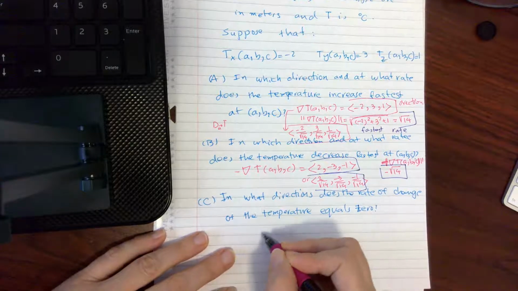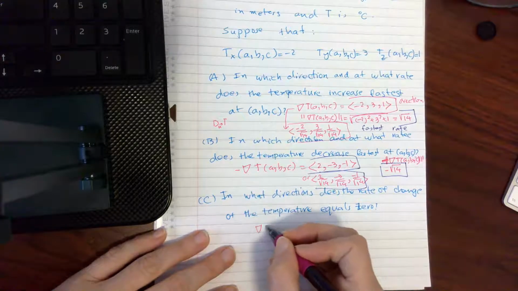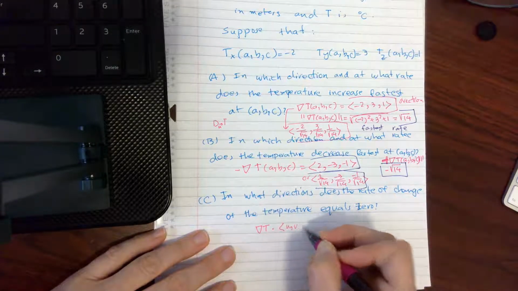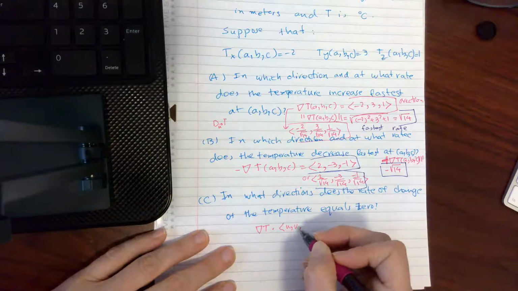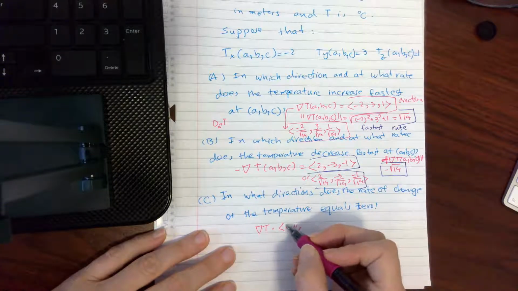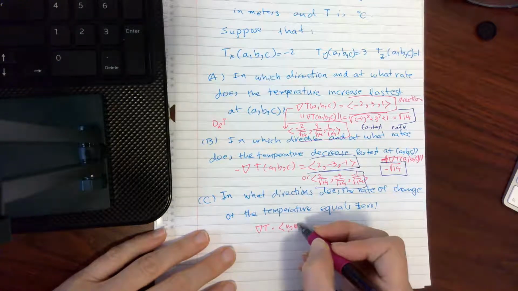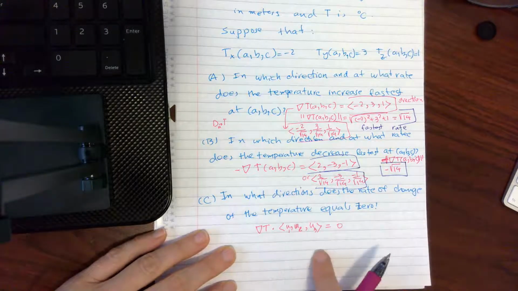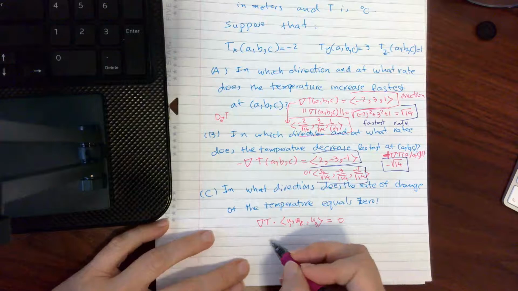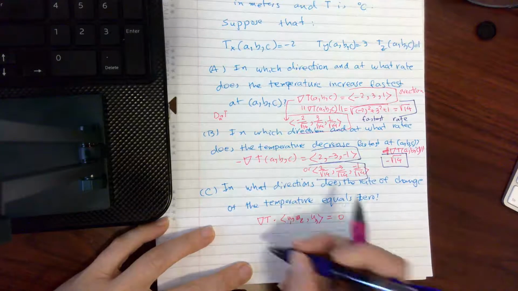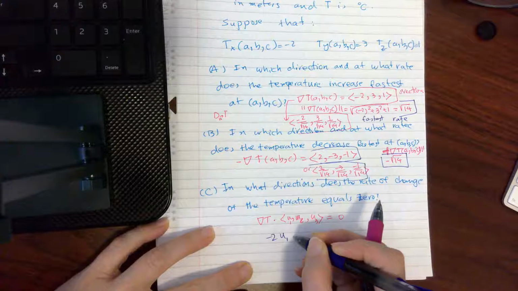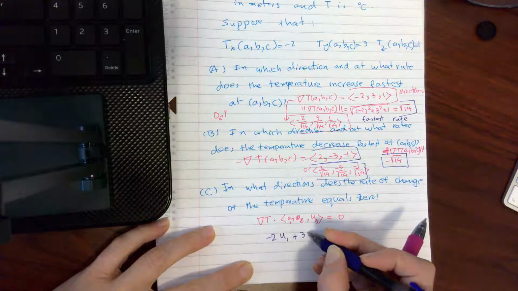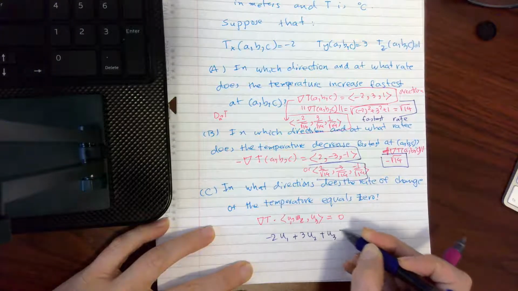So I can write it as the gradient of T dot (u1, u2, u3) equal to 0. Let's not call it u and v, let's call it u1, u2, and u3. So anything with that property would be true. What is that? That's -2u1 plus 3u2 plus u3 equal to 0.